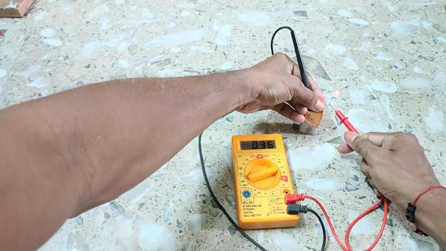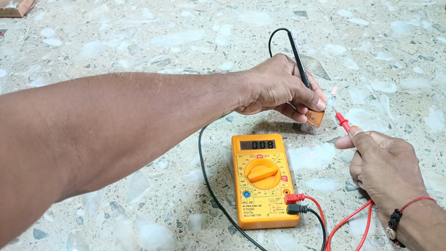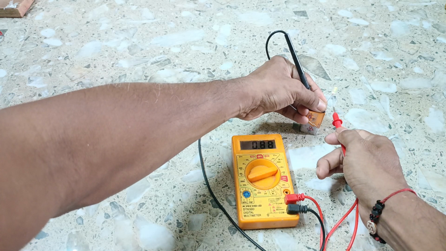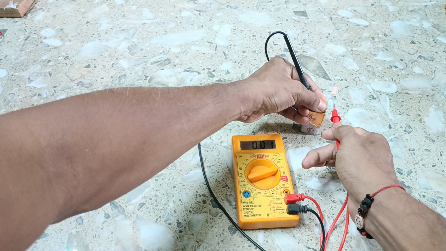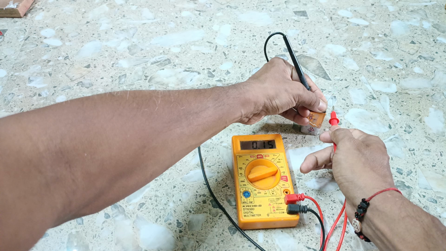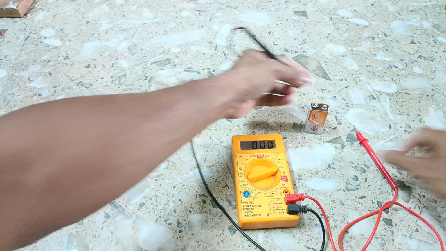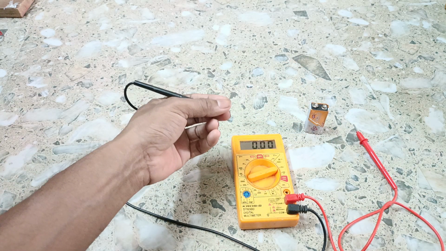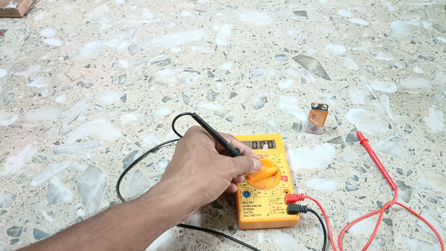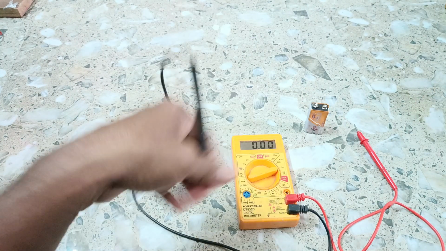Here you see, yes, it is working, and though it is fluctuating, you can see 0.72 milliampere. It is 0.72 milliampere current passing through this LED.